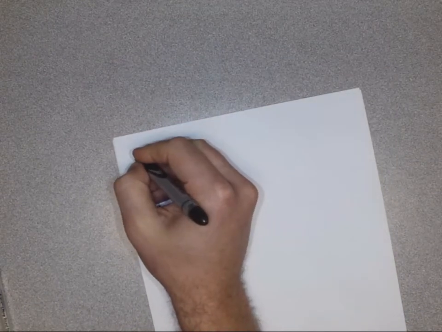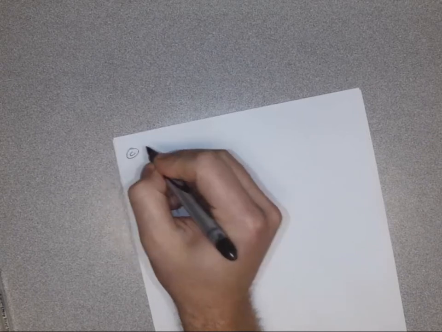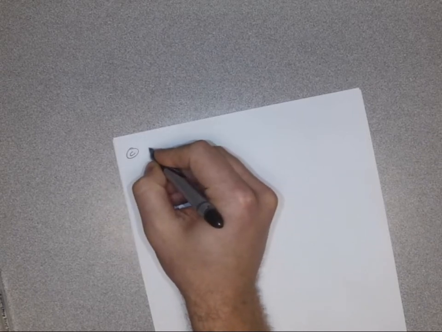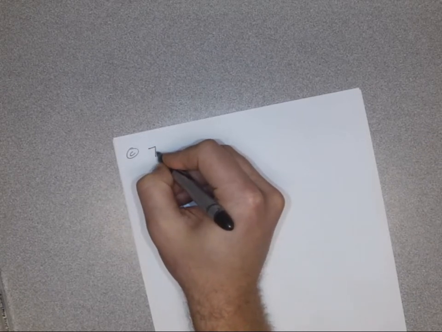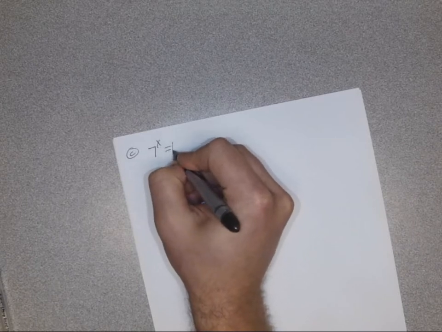All right. What about this one? Part C. 7 to the x power is equal to 60.